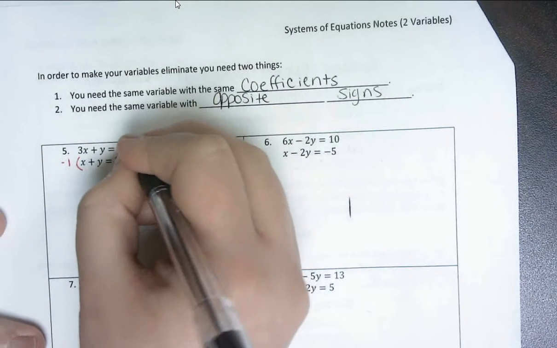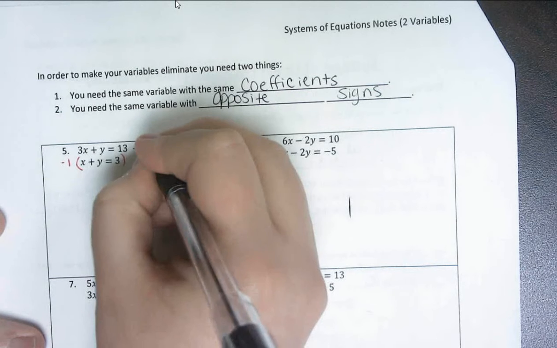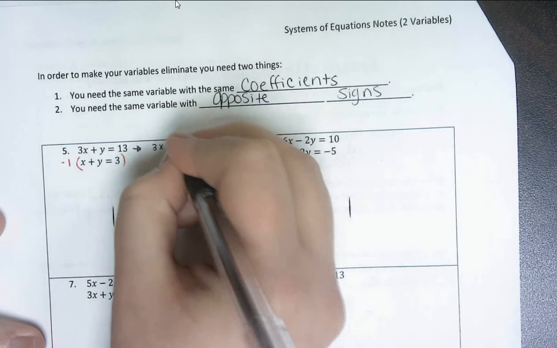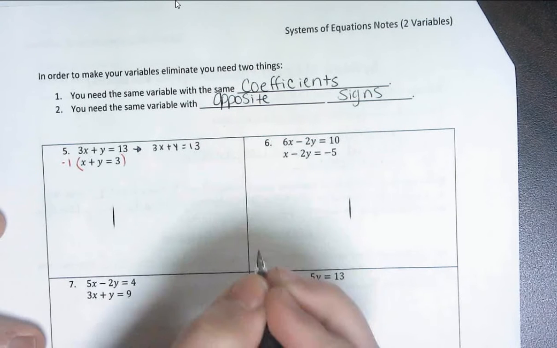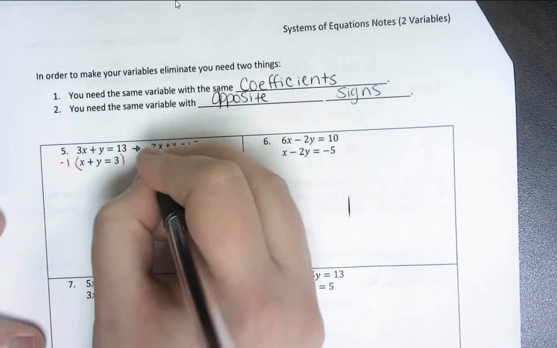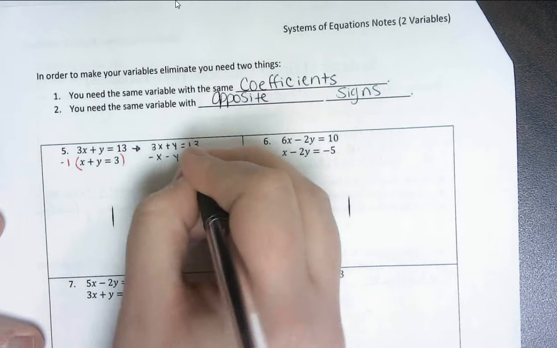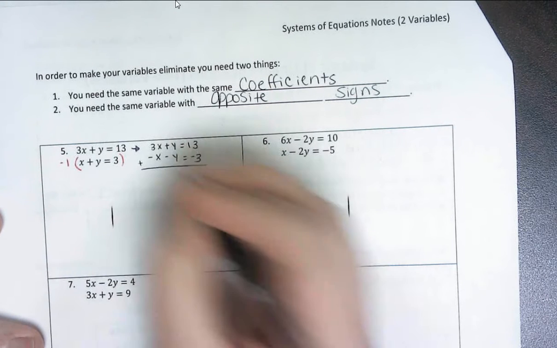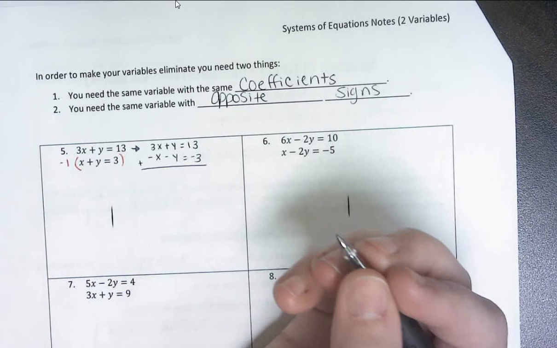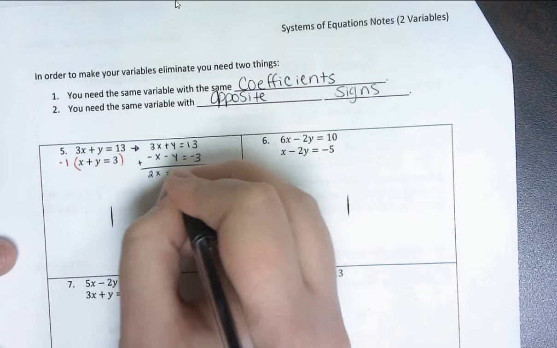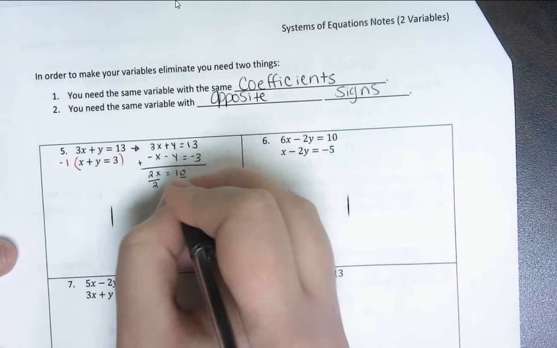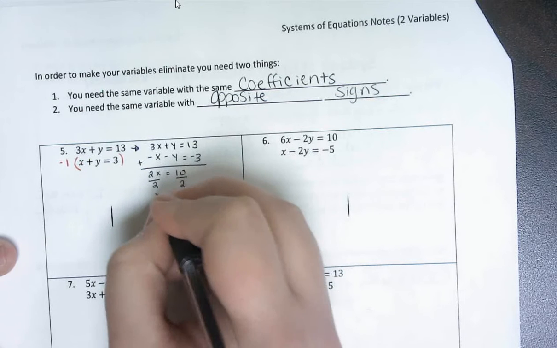So this guy isn't going to change, so I'm just going to rewrite him over here. And this, I'm going to distribute that -1 to each one of those terms. So that's -x minus y equals -3. So now I can add these two equations together like we did on the previous page. 2x equals 10. To get my x by itself, I'm going to divide both sides by 2 to get x equals 5.